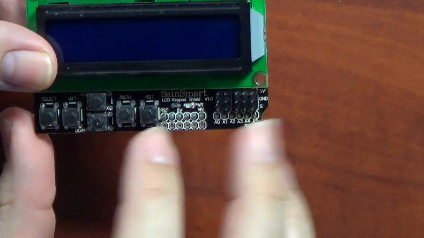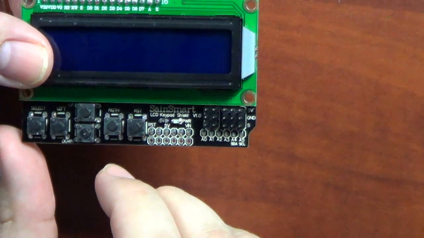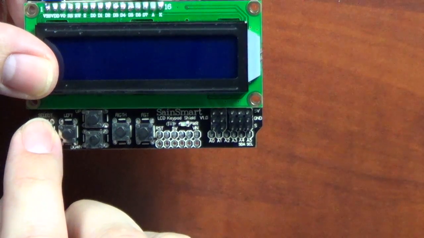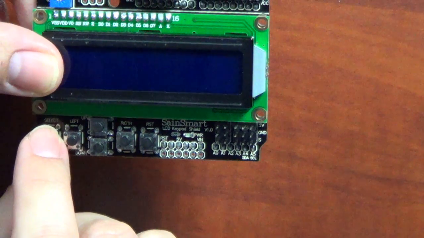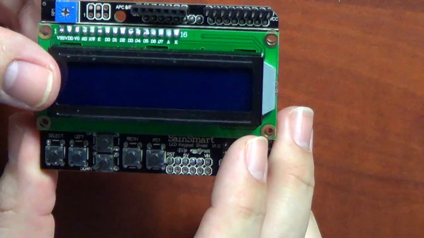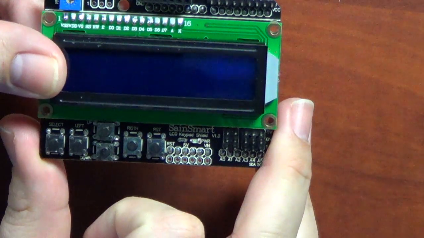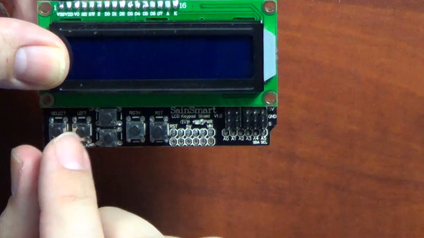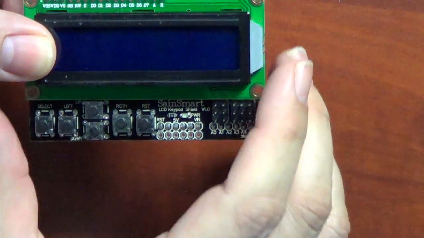What they did with the buttons though, and I'm going to plug this in here and show it to you in a second, is there's a resistor for each of these buttons. Depending on what button it is, it sends back a different voltage to the analog input, and on their website they have the values for those. So by plugging into the Arduino, it sends different voltage back on pin A1, and you can read that and determine what button is pushed. So they're only using one pin for all the buttons, with the exception of reset. Reset is actually the Arduino reset, and it's right here on the end. It is an actual button.